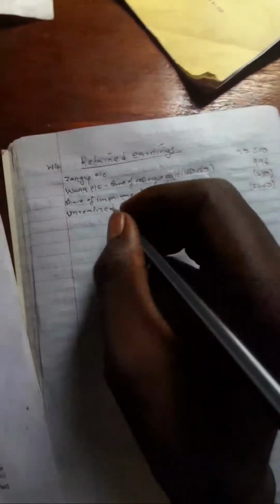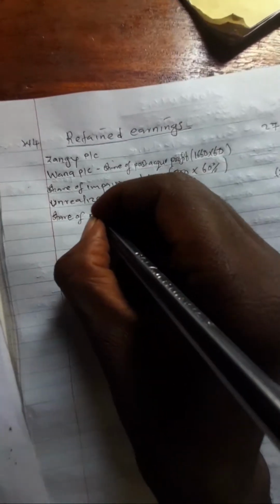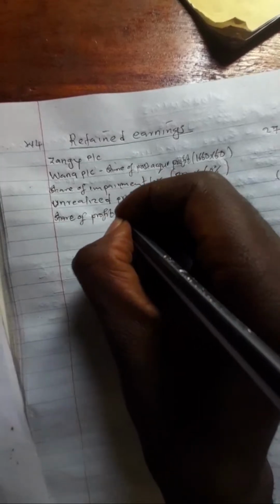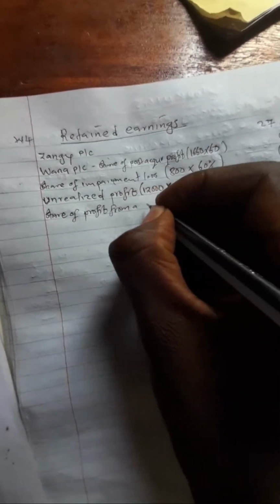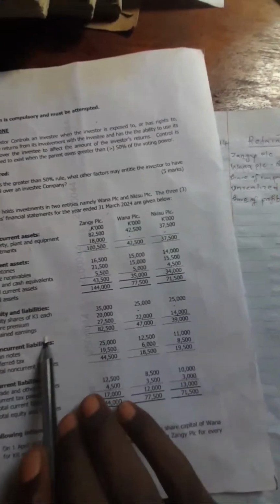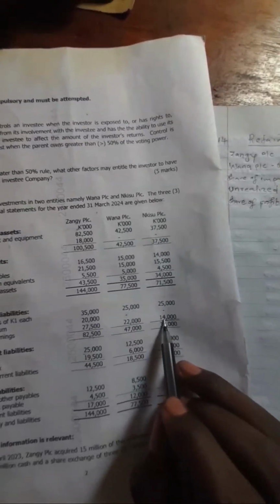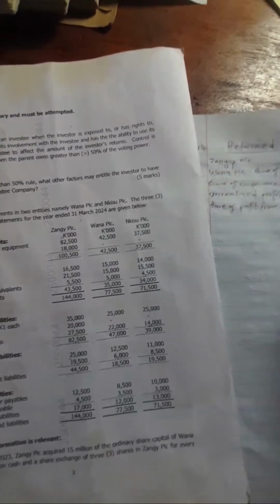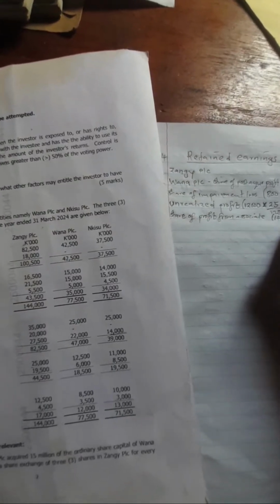So let's get our share of profit from associate. From the associate, as you can see here in the statement, the retained earnings at the end were 14,000.